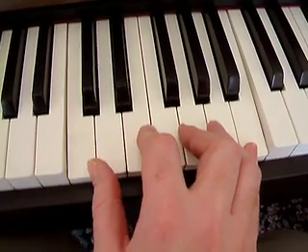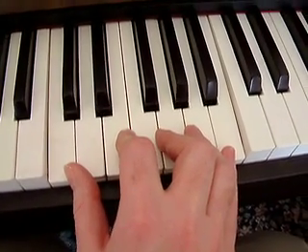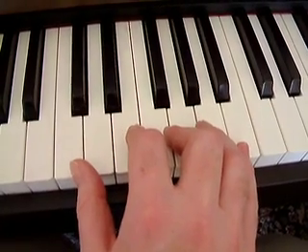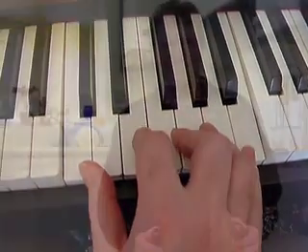Look what happens. I've got a C chord, a G chord and an F chord. All the white notes are being used. Sounds horrible, but they're all being used.